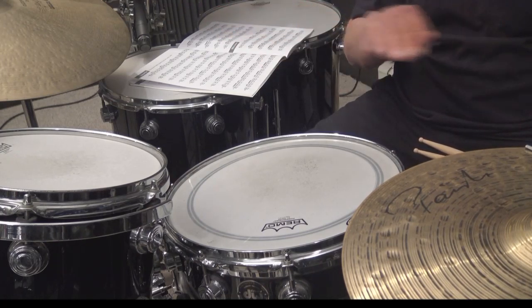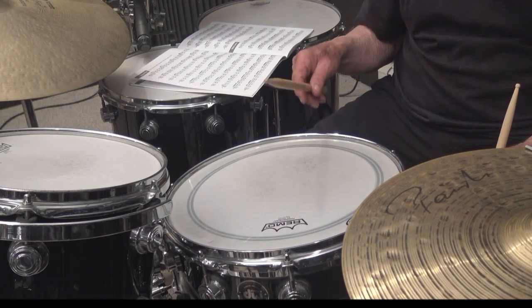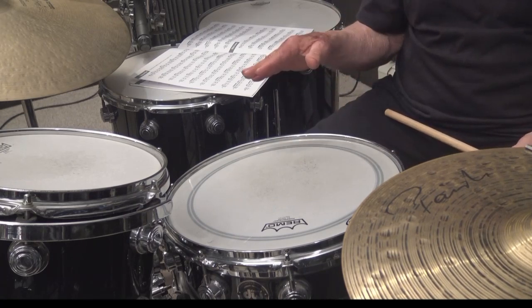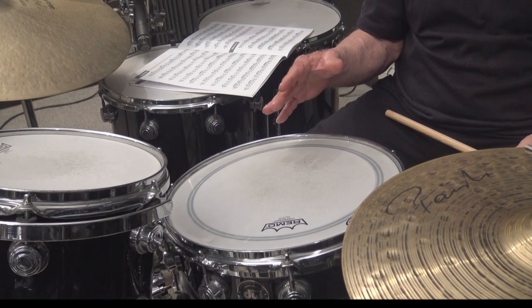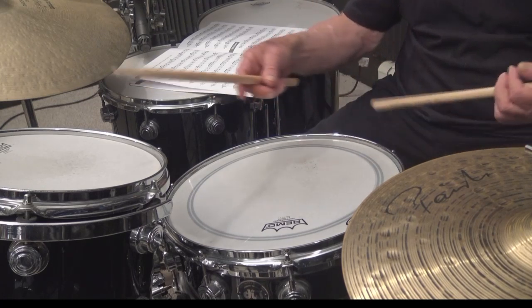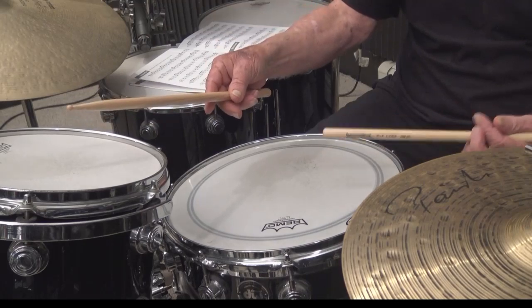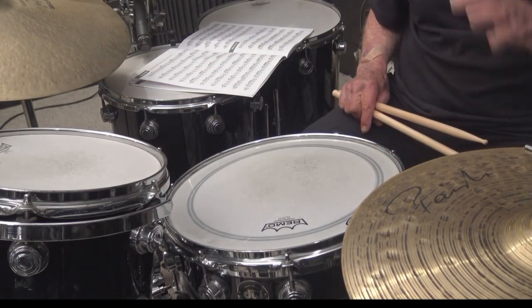If I'm going to play 16ths, it would be 1E and a 2E and a 3E and a 4E and a. That's one line of a linear 16th note pulse. No 2 voices or 2 strokes hit at the same time. Like if I went 1E and a 2E and a. That's not linear, that's layered.